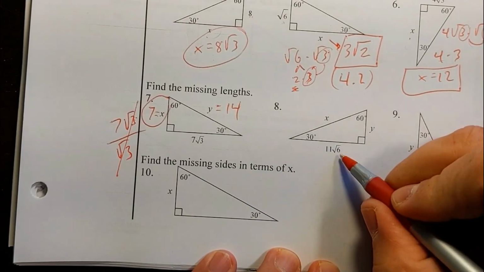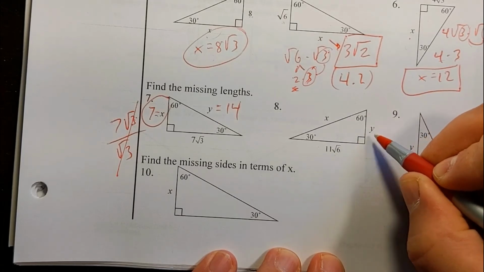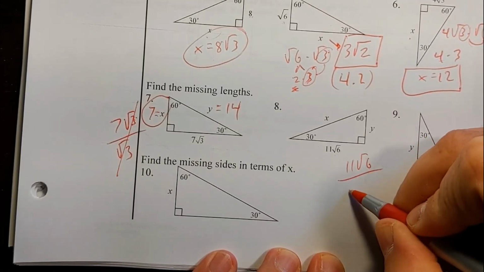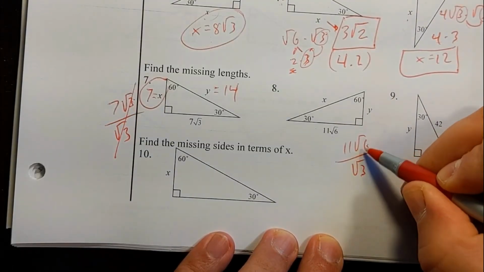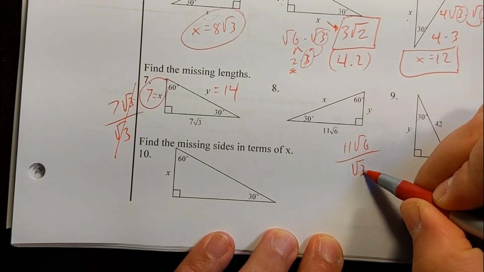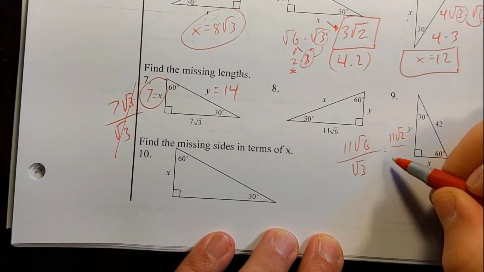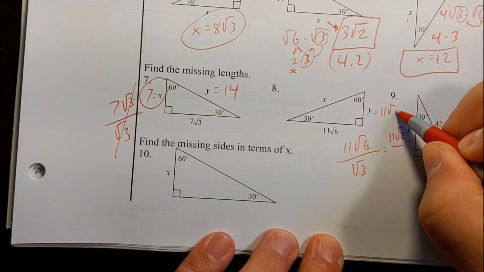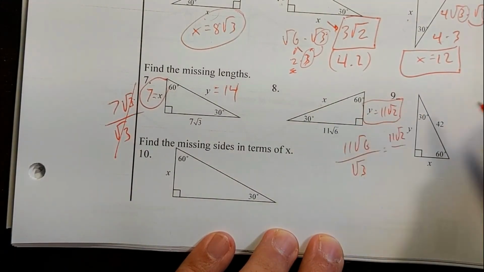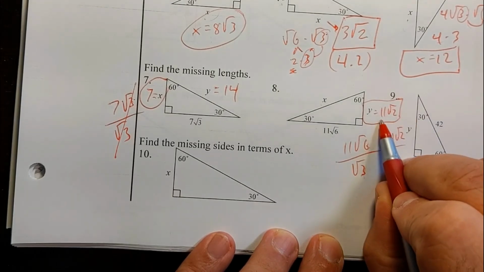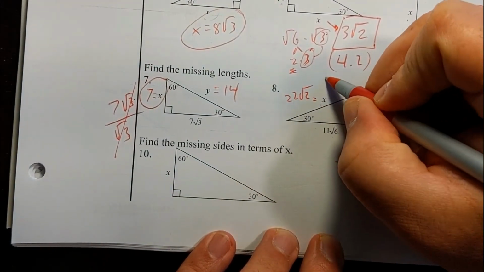Same process on number 8. 11 square root of 6 is the long leg. We need to go backwards and divide by the square root of 3 to find the short leg. So 11 square root of 6 divided by the square root of 3. On these, since they're not the same, square root of 6 and square root of 3 are both inside the radical. So you can divide 6 divided by 3 and it's 2. And then there wouldn't be anything left on the bottom. So that means that y is 11 square root of 2. Now that we have y, double it to find x. So if you get this and multiply by 2, all it's going to do is multiply the 11 by 2. So x is going to be 22 square root of 2. And there's the x answer.